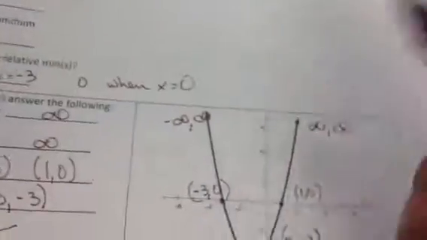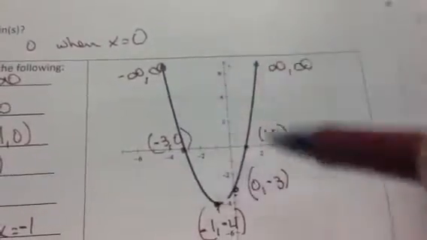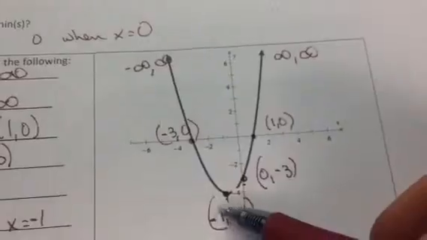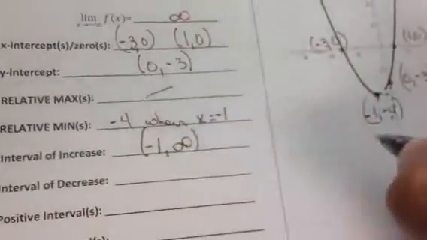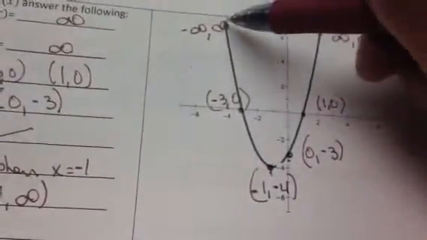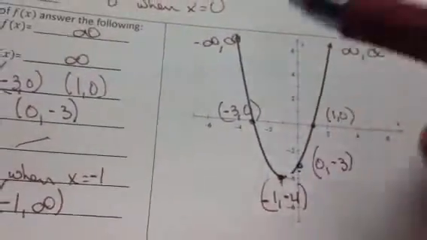My interval of increase. As I go left to right, where's the graph increasing? Here it's decreasing, but when I get to my minimum, now it's increasing from -1, look at the x value, up to infinity. I'm always going to use parentheses on intervals of increase and decrease. So the interval of decrease is from -infinity down to -1.